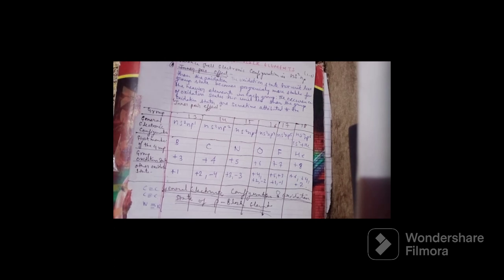In Unit 10 we completed the s block elements. In Unit 11 we started the p block elements. So stay tuned with us.